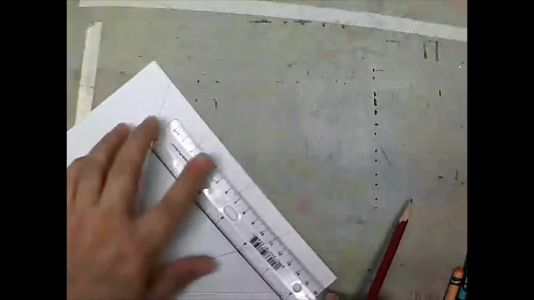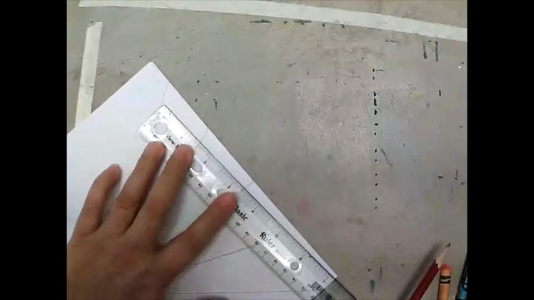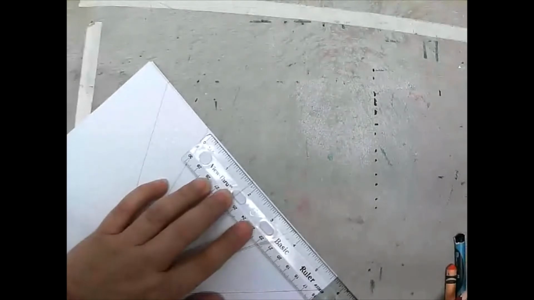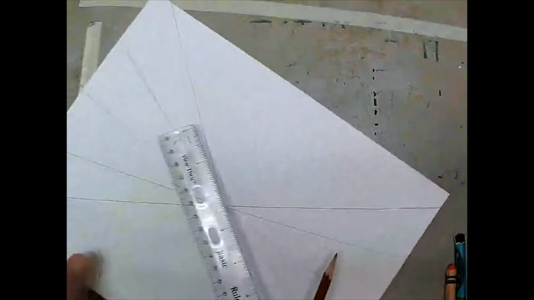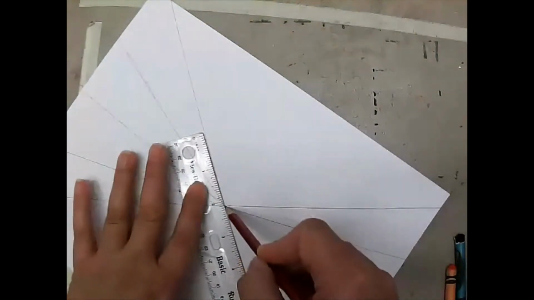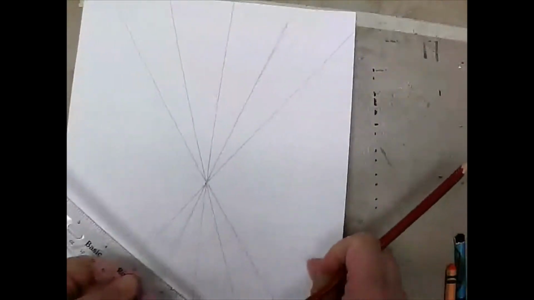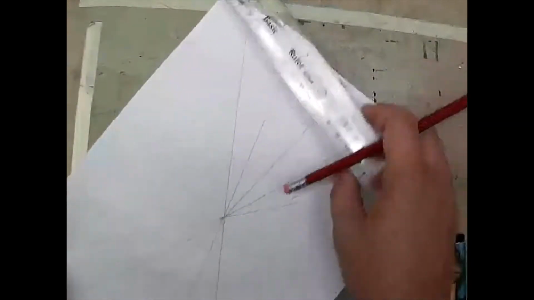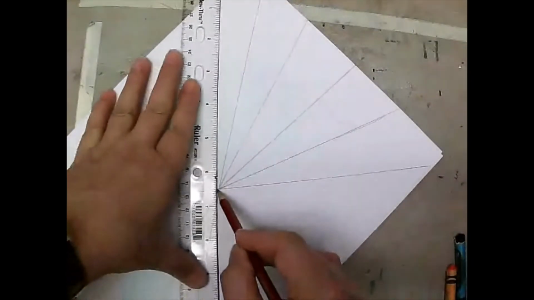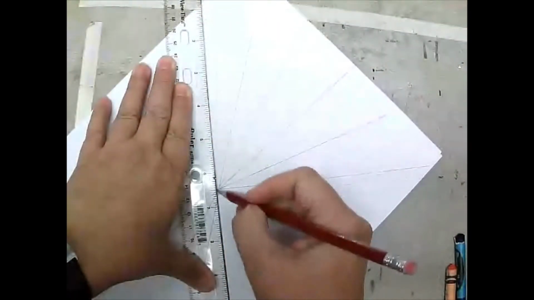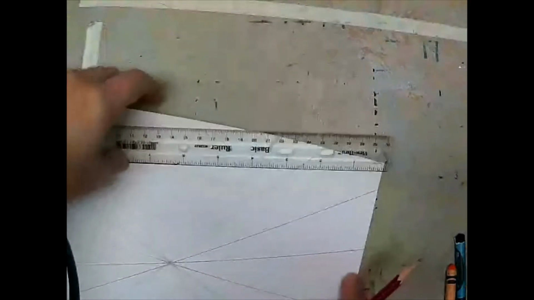If you had to measure these, they are about 1.5 inches, 1.75 inches, no, 2 inches. 2 inches for each section. So I'm going to put my ruler there in the center again and make the line go all the way to the edge. So if my ruler's not quite long enough, I have to move it and just keep it lined up with that center dot. Okay, so just making diagonal lines all the way around.